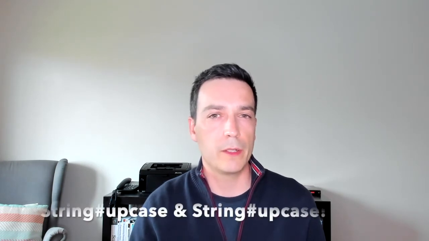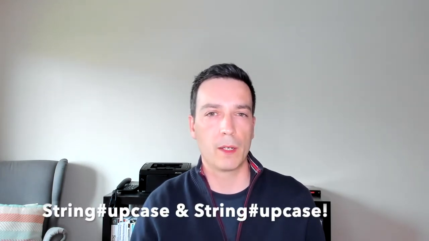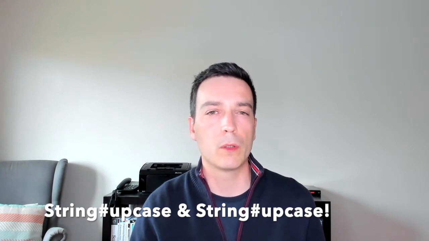And also, I want you to think as an advice that whenever you create a bang method, you also create its non-bang counterpart. If you think about Ruby's core libraries, you will always realize that whenever there is a bang method, typically there is also its non-bang counterpart, like for example with string upcase.